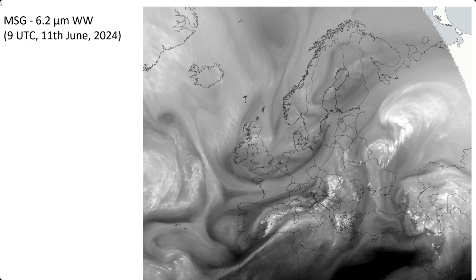and what you can see here is the lighter colors are higher clouds, and gray means that it's more moist air, and then we also have darker black colors that indicate dry air. So we have, for example, very dry air over North Africa with the black color, and then you can see the jet streams as well.